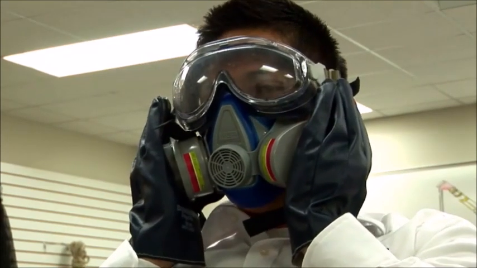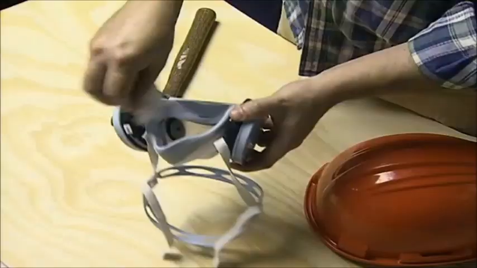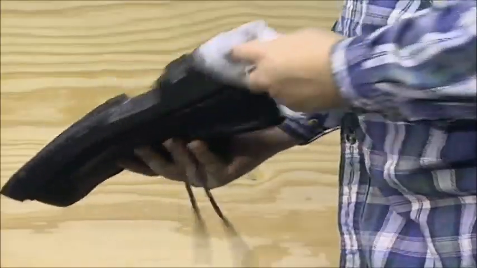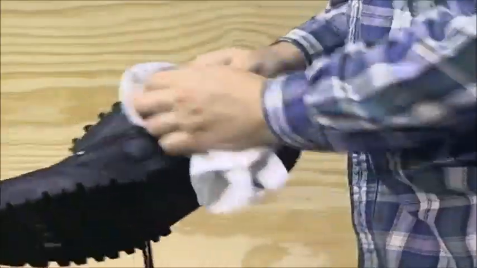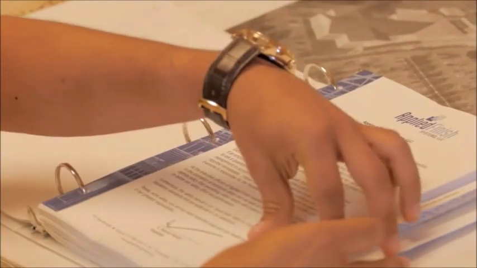PPE must be inspected before each use by the affected employee. Regular cleaning, maintenance, repairs, unless the PPE is disposable, and replacement of PPE must follow manufacturers' and your employer's directions. It is recommended that maintenance records be kept for each article of PPE.